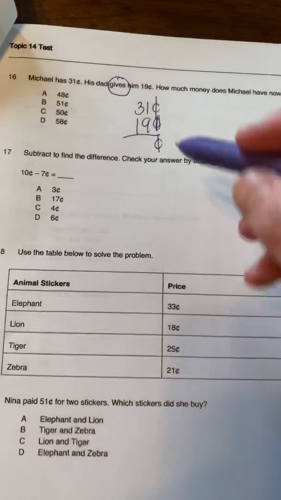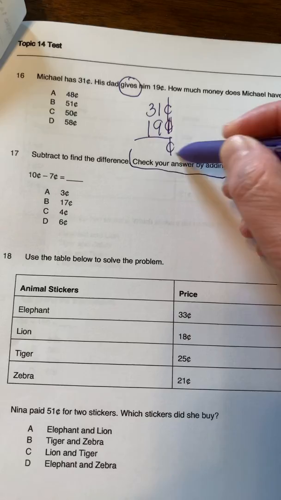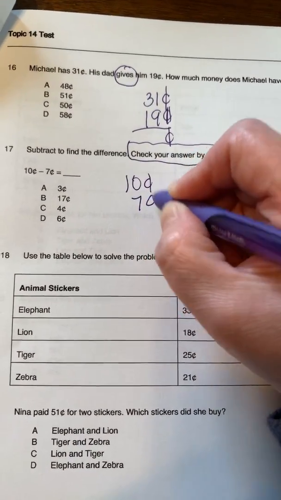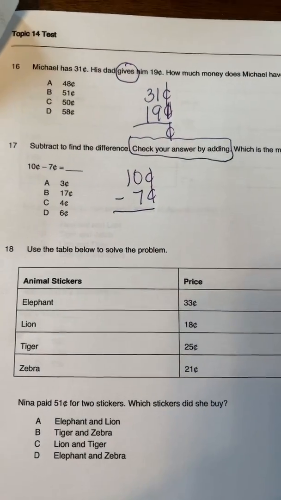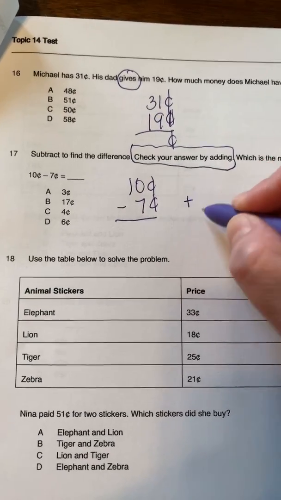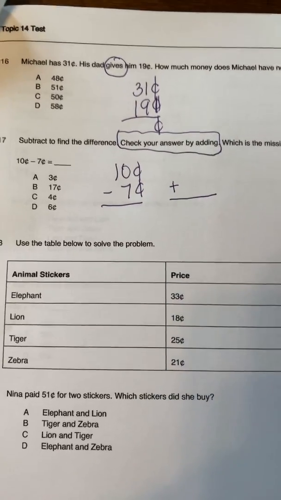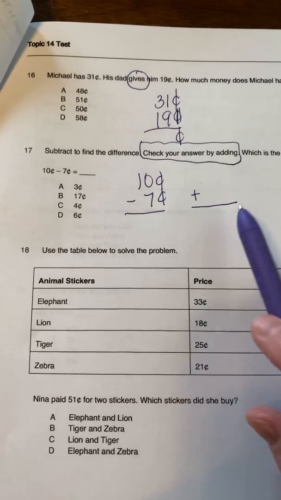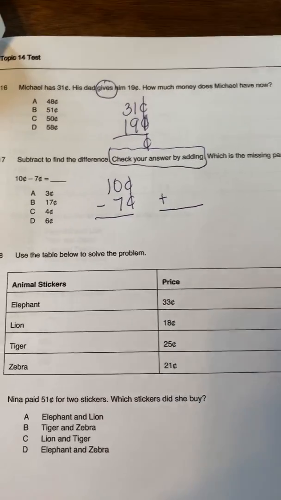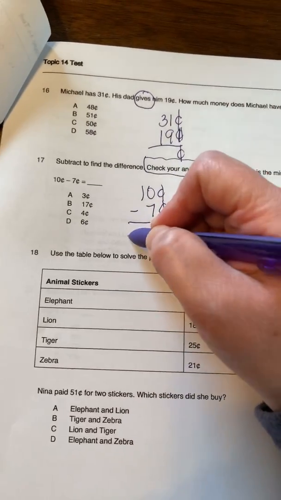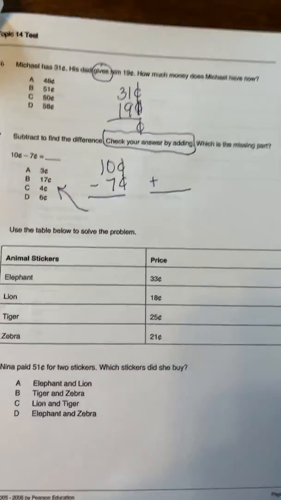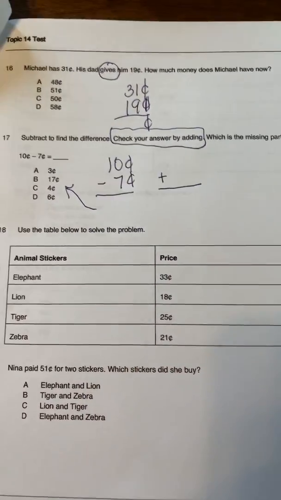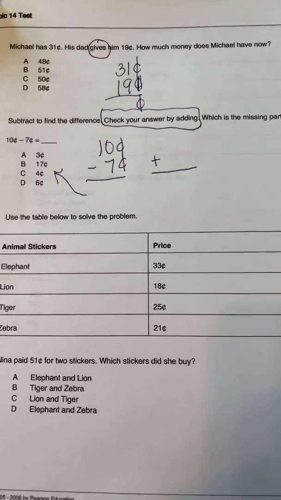And then this one says, check your answer by adding. So 10 cents minus 7 cents. And then over here, you're going to add. Okay, remember what we add to check? So you're going to make sure that you add also to check to make sure your answer is right. So this answer, you're going to look over here to see which one you would choose for the subtracting. But then you're supposed to add to check your answer to make sure it's right.